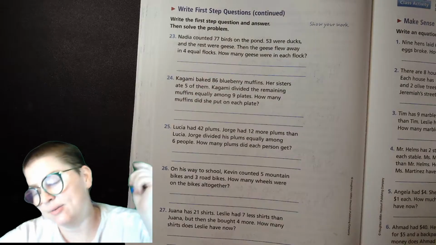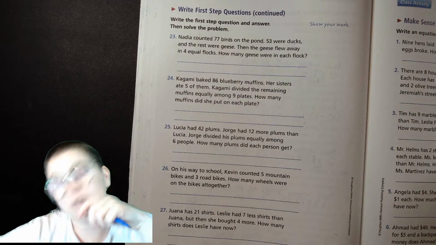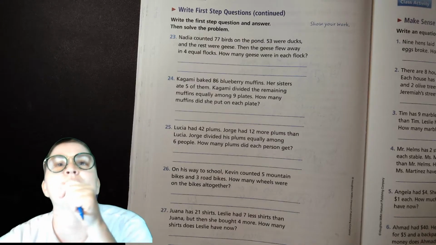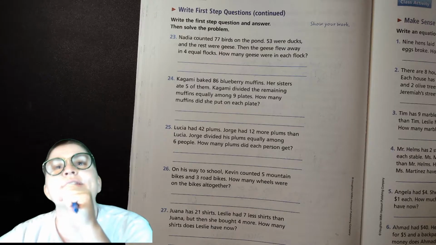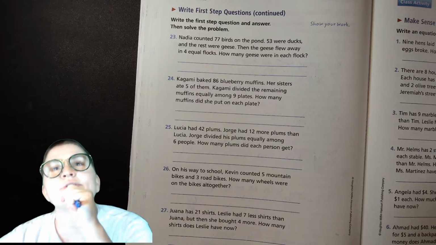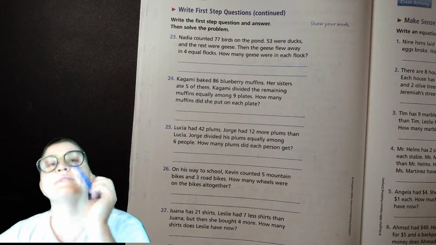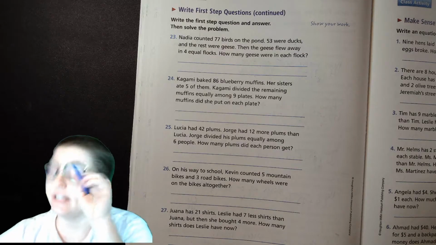Same idea here. We're going to write that first step question and then solve the problem. So Nadia counted 77 birds on the pond. 53 were ducks and the rest were geese. Then the geese flew away in 4 equal flocks. Ooh, I'm sensing division right here. How many geese were in each flock?